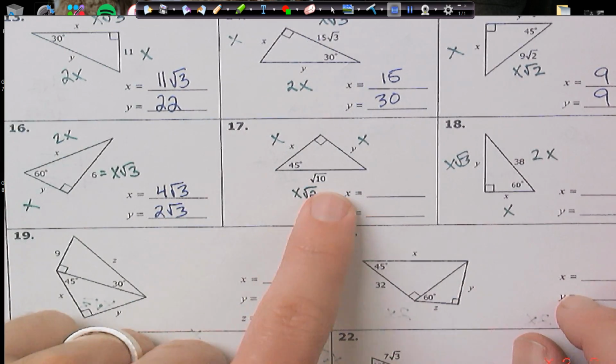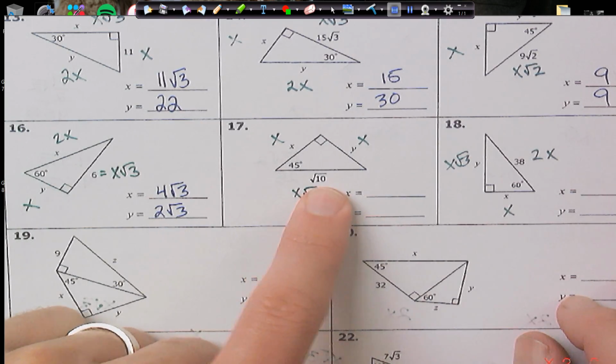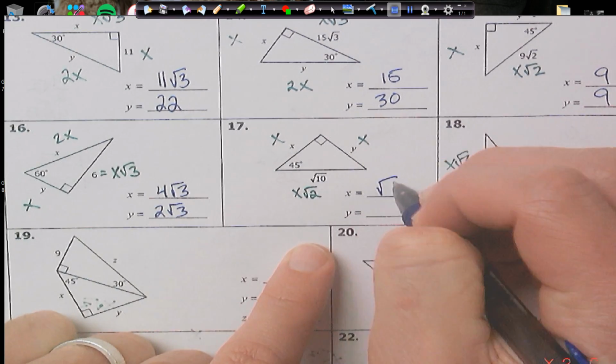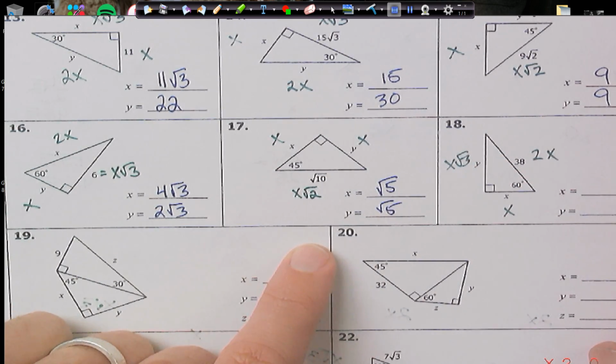Now this one is hard. I don't know how I would divide this by 2 and multiply by rad 2 at the same time. So the easier thing to do is actually ask myself, what times rad 2 would give me rad 10? And the answer to that would be rad 5. Rad 5 times rad 2 is rad 10.